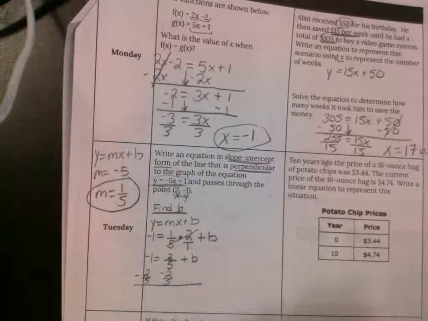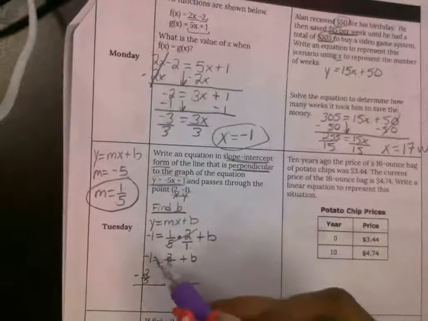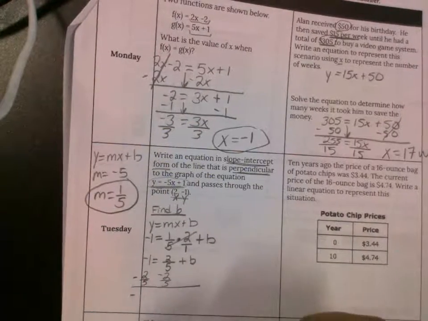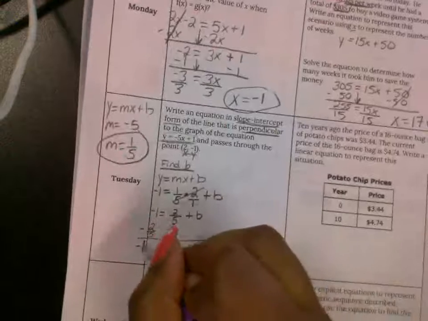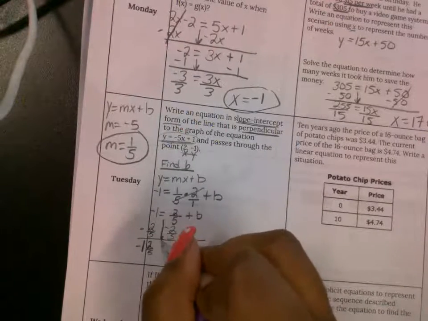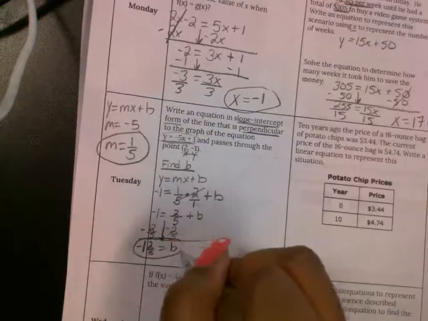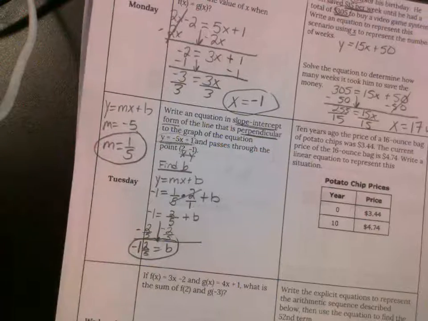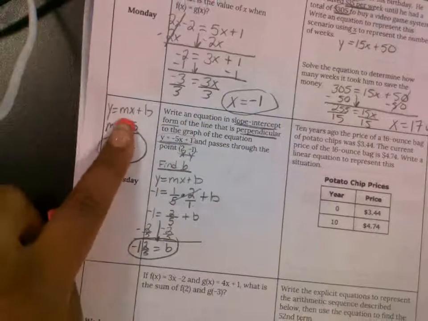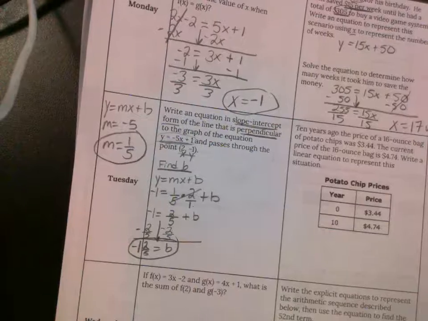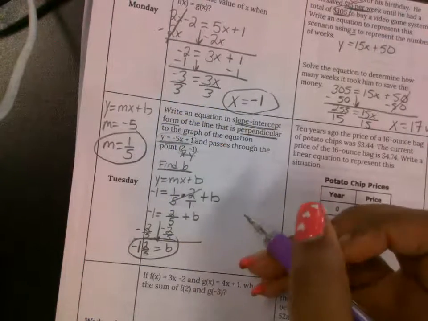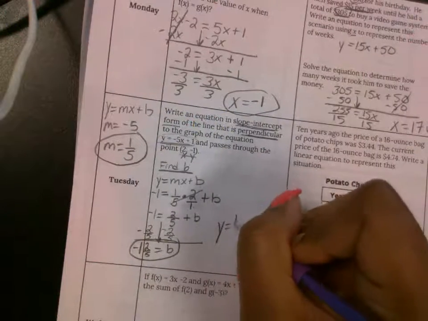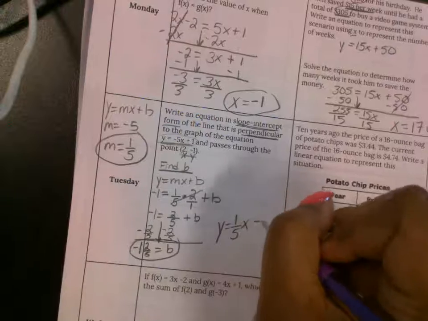Okay. All right. So when you subtract 2/5 from both sides, what is this going to give you? A negative what? -1 and 2/5. Bring down the equal, and this is b. So now you have m and you have b. So how do I take this information and write it as an equation that's written in slope-intercept form? Because that's what they're asking for. How do I write the equation now in slope-intercept form? Y equals 1/5 x minus 2. Very good.